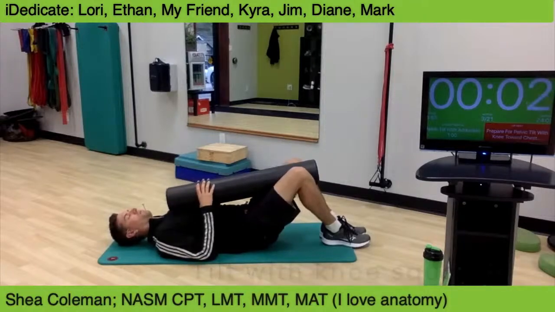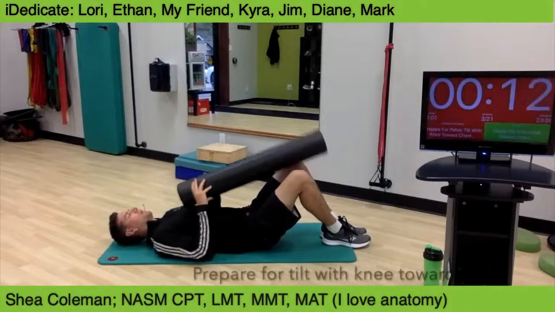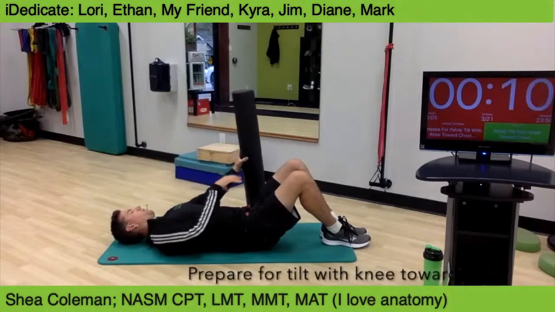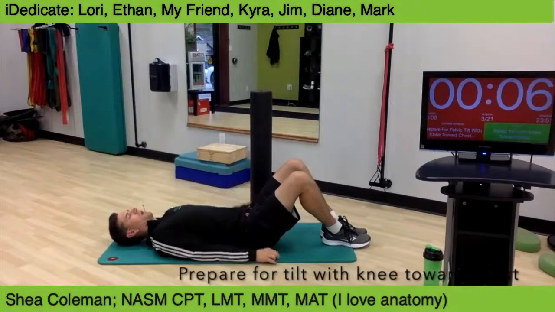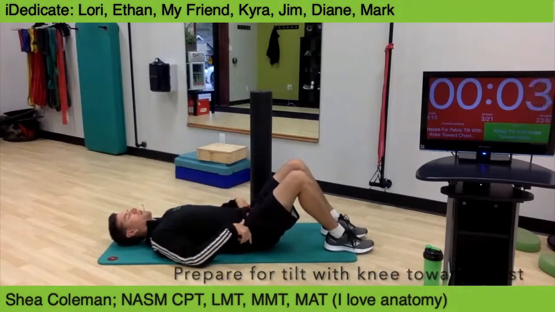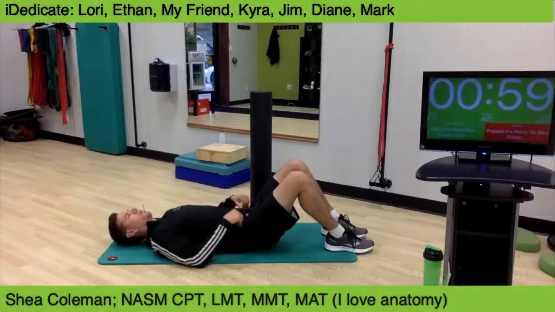3, 2, 1. Prepare for pelvic tilt with knee toward chest. Okay, tilt with knee toward chest, that just means a march, okay? And simply one leg at a time, up towards the chest, set the foot back down. 3, 2, 1. Pelvic tilt with knee toward chest.